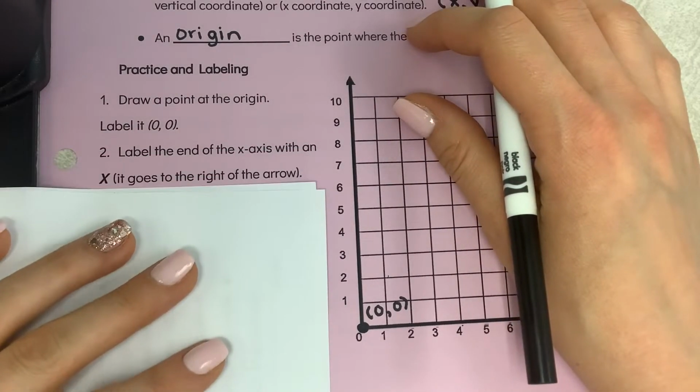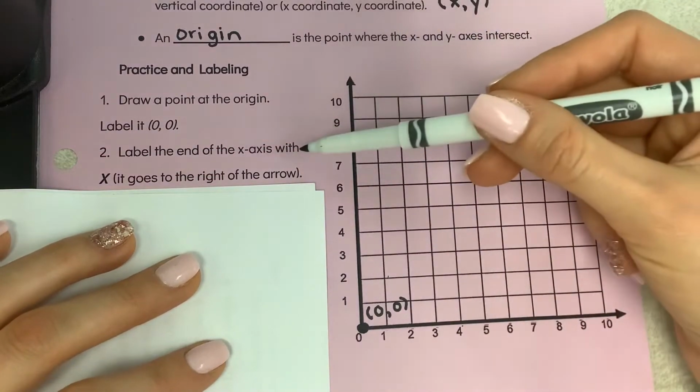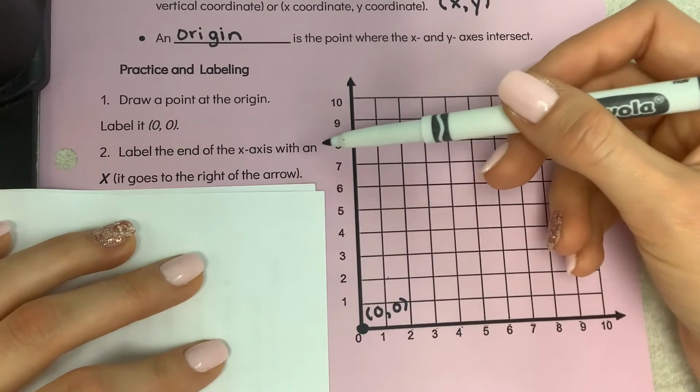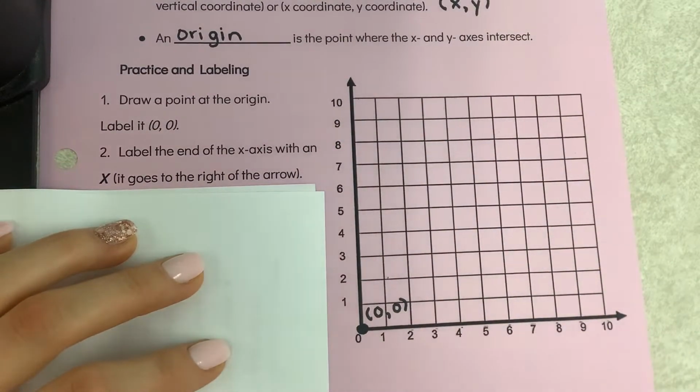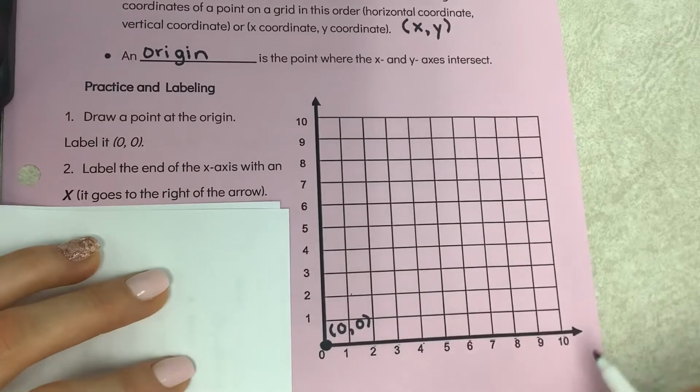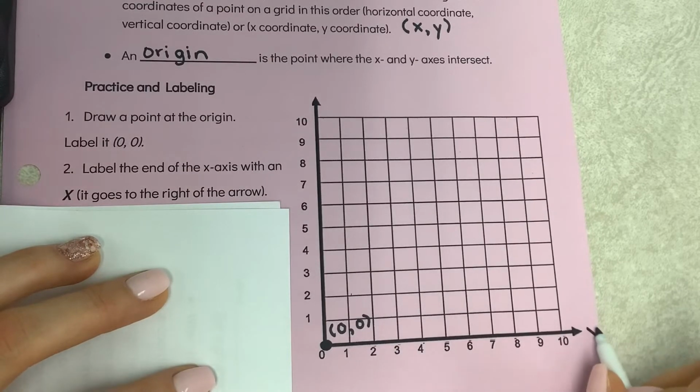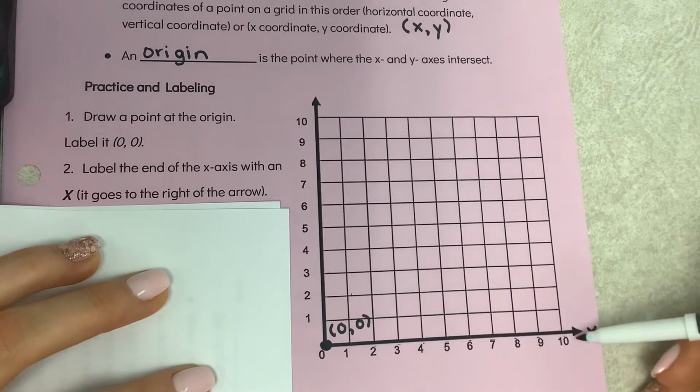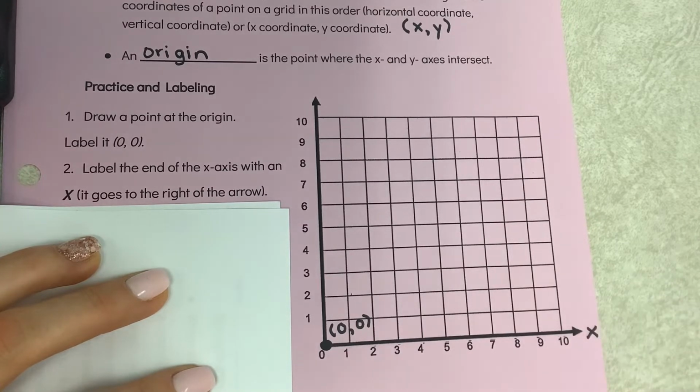So moving on to number 2. It says label the end of the x-axis with an X. That's going to go to the right-hand side of my arrow. So I'm going to come down to the bottom axis and I'm labeling it with an X. I'm not doing it over top of the arrow, not above, not below, but right here on the right-hand side. So we have our origin, we have our x-axis.